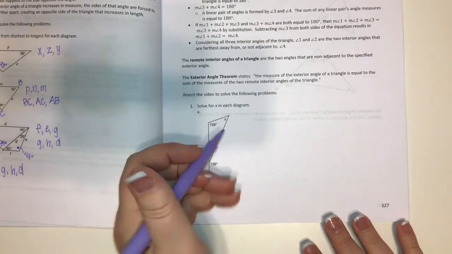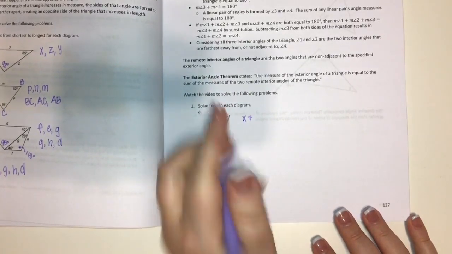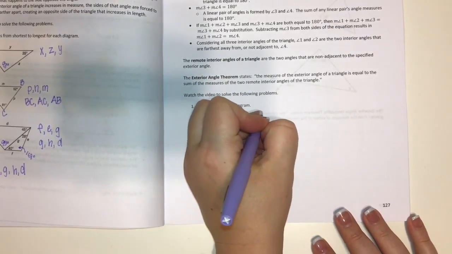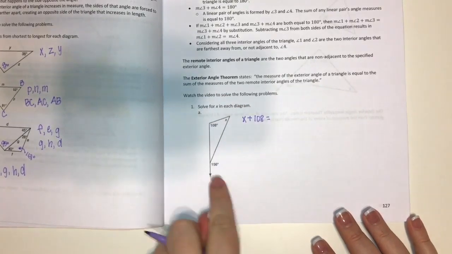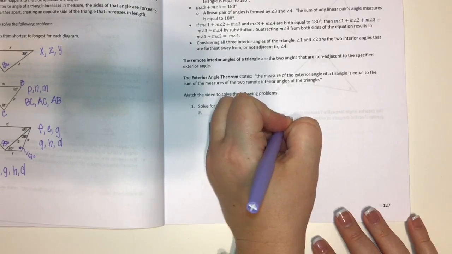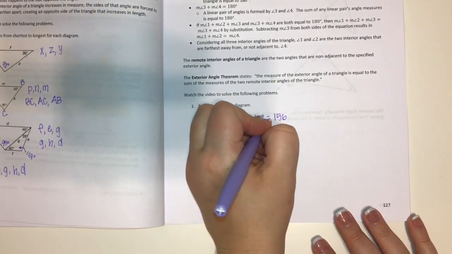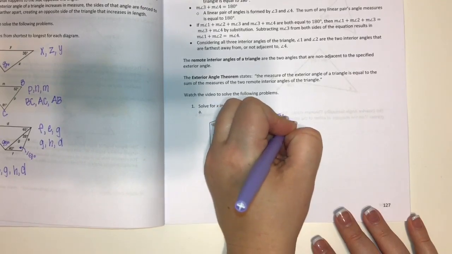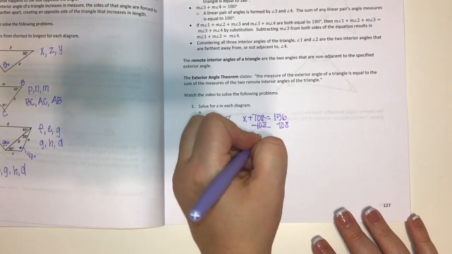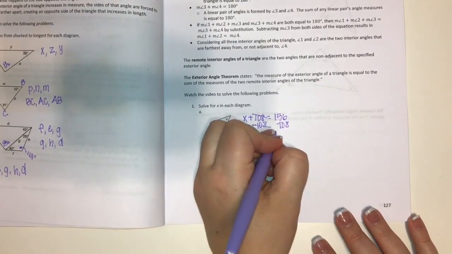So my two added together, so I have x plus 108 degrees equals my exterior angle, which is 156. Now to solve for x, I can just subtract 108. Those cancel, and x is going to be 46 degrees.